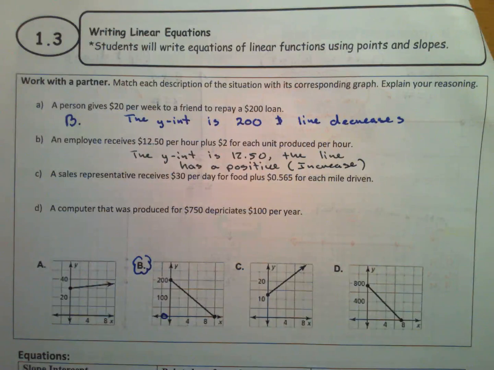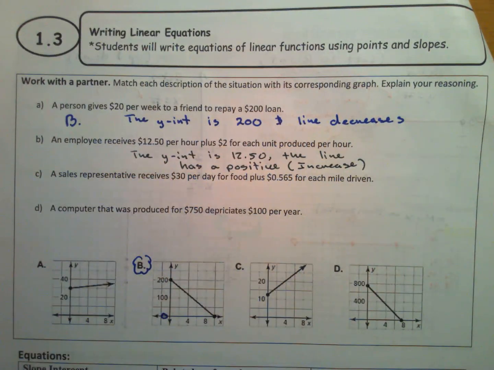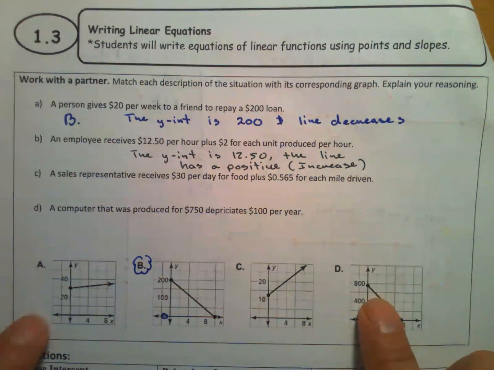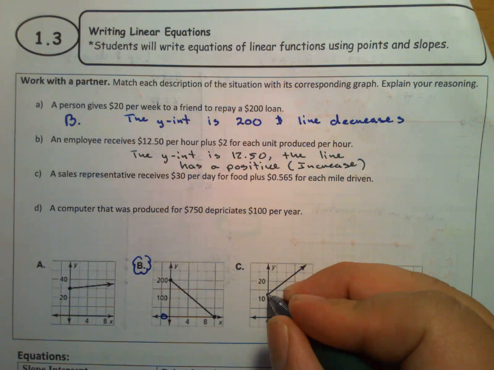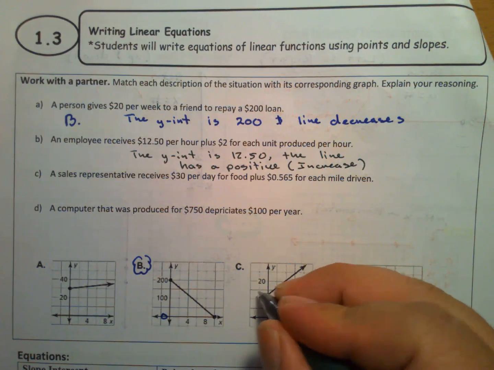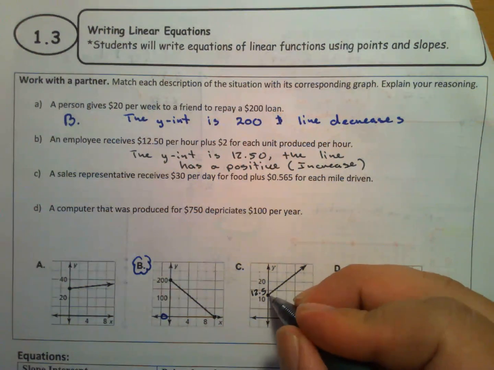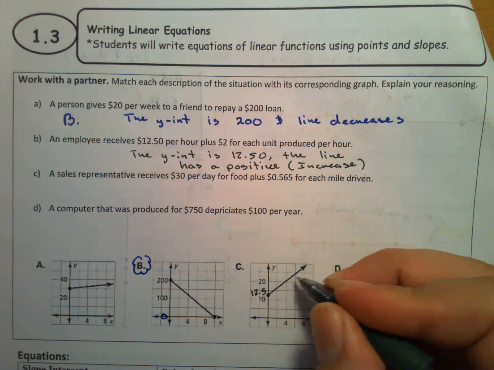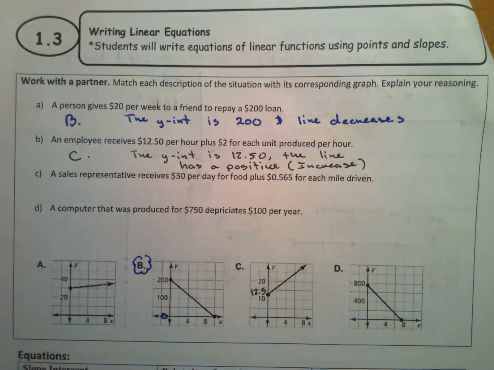So when we look at our graphs, well, first of all, that's why we start with the y-intercept at all times. We're looking for 12.50. See, these don't make any sense. This is more than 20. 800 is ridiculous. This is right above the 10. So this is where we're looking at the 12.5 start. And then if you notice, it just starts to climb, depending, of course, on how many units they create. So our graph would be C.